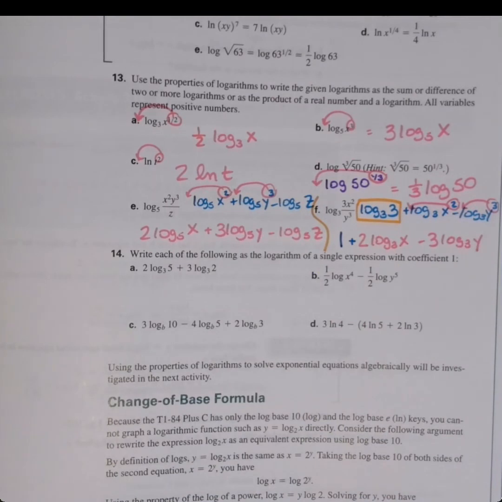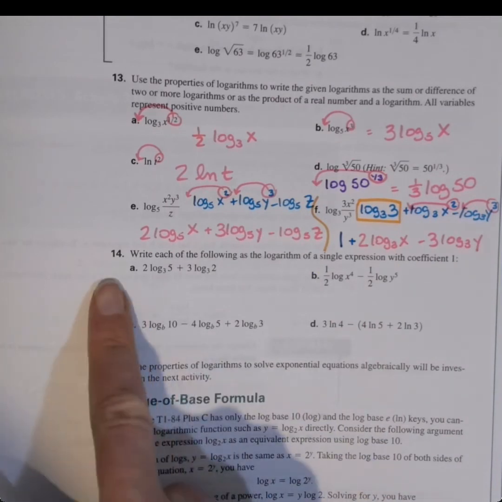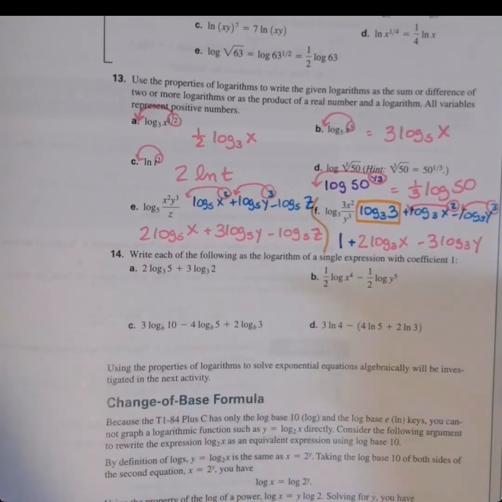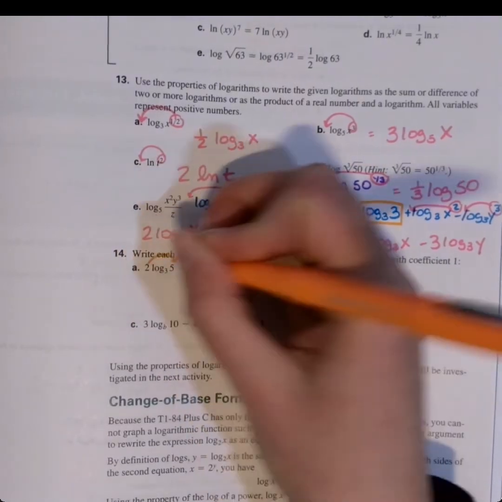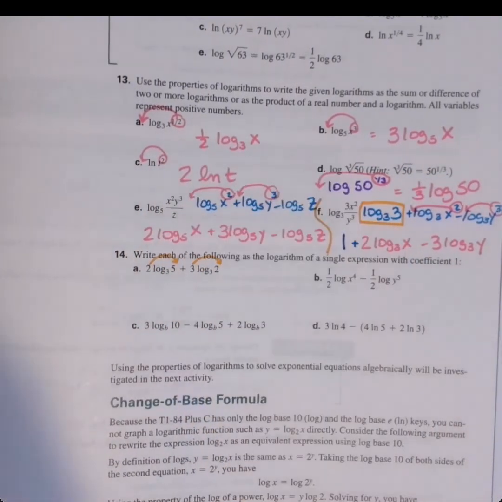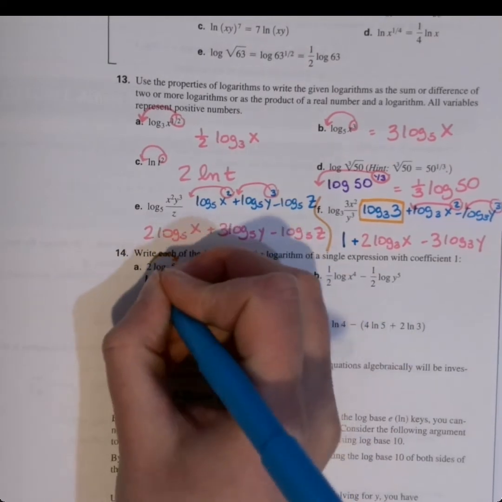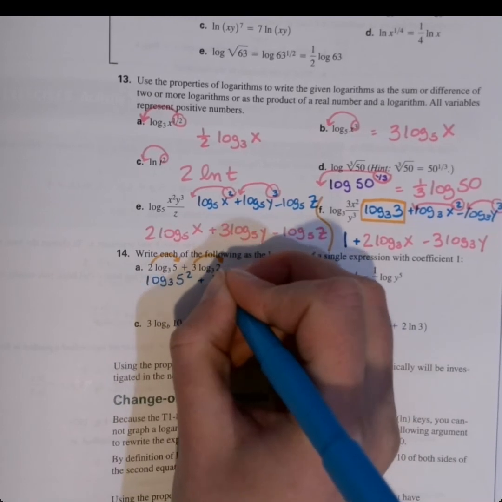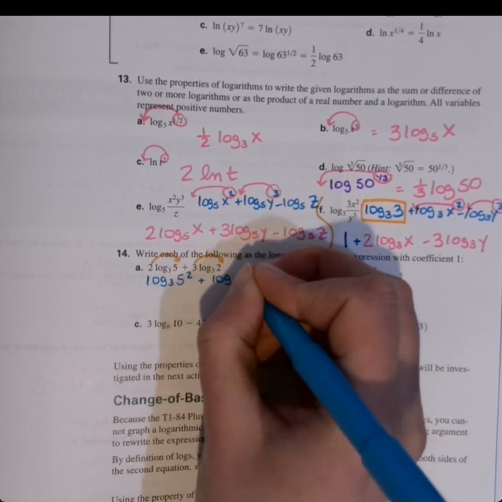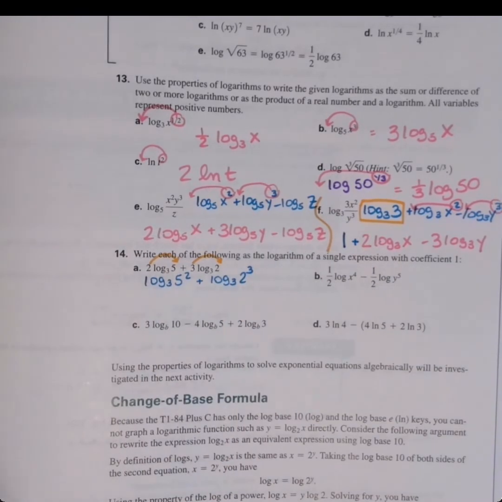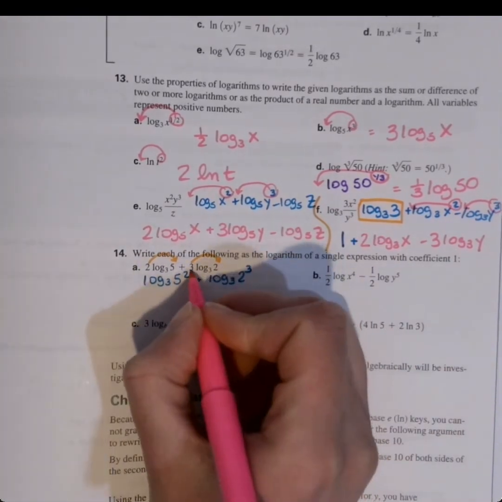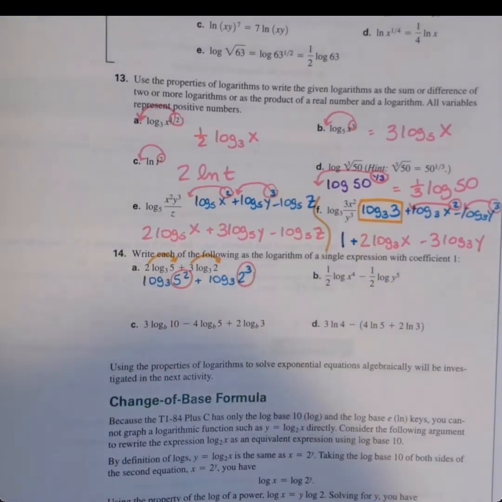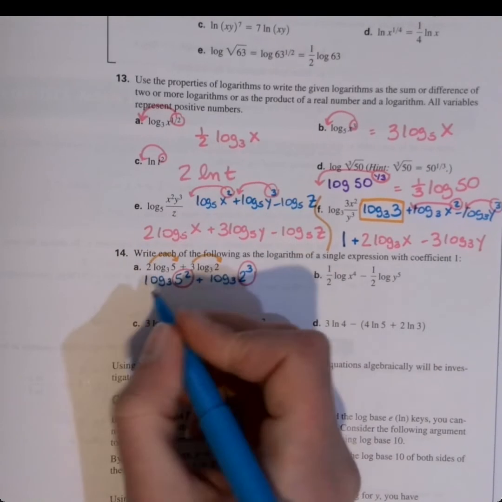Okay, so now we're going to do the reverse. We're going to take these expanded expressions and simplify them into a single logarithm. So the first thing to do is pull your powers, if you have them, back up. So this will be log base 3 of 5 squared plus log base 3 of 2 cubed. Now, if you have numbers like 5 squared and 2 cubed, go ahead and figure out what they are so that we can simplify those numbers before we combine into a single logarithm.